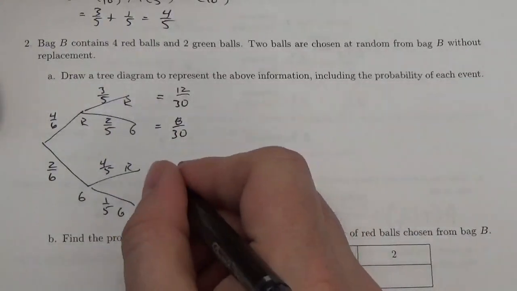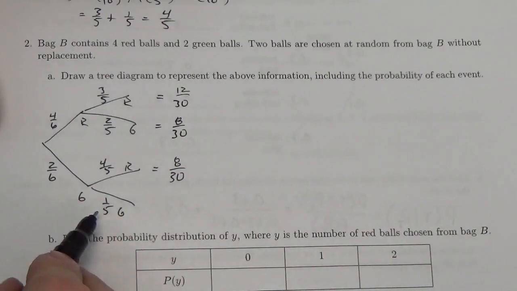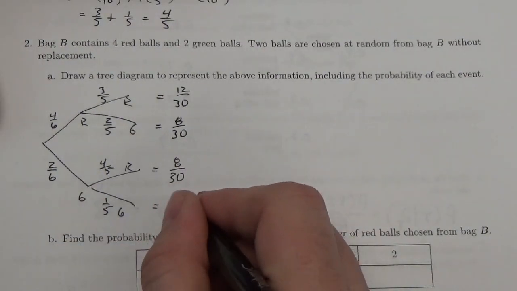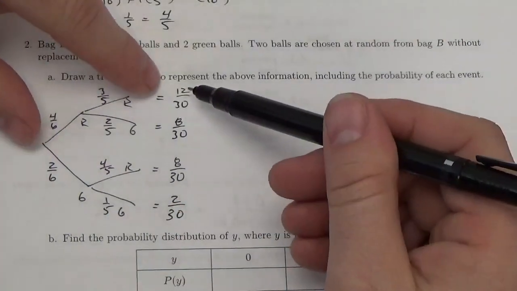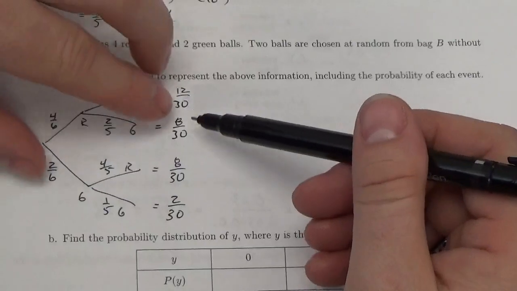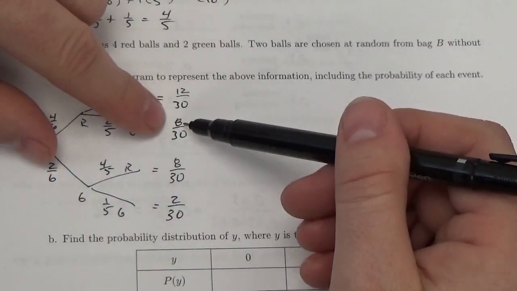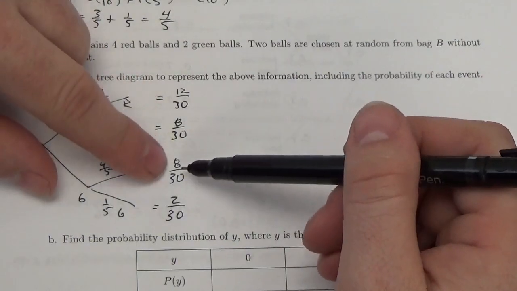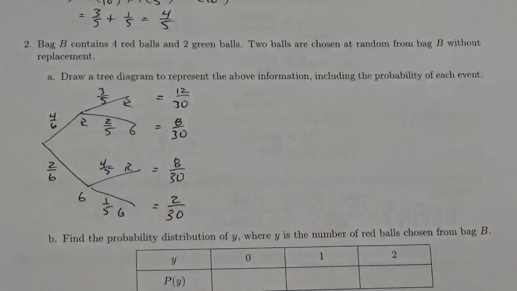2/6 times 4/5 is going to be 8 out of 30. And 2/6 times 1/5 is going to be 2 out of 30. The nice thing here is, without simplifying, I can tell right away what we're going to get: 12 and 8 is 20, and 8, 28, and 2 is 30. So add those all together and they add up to 1.